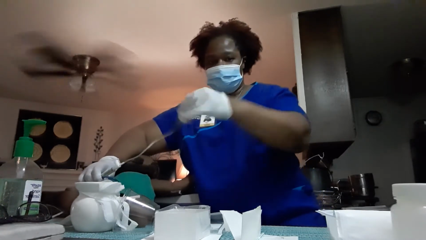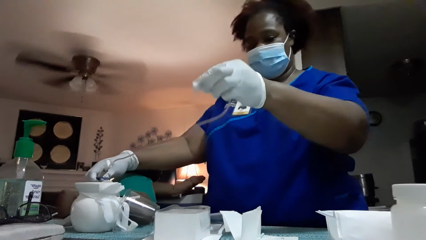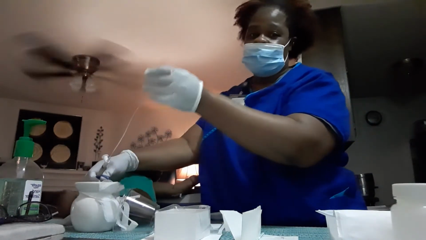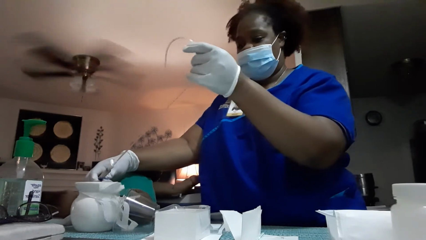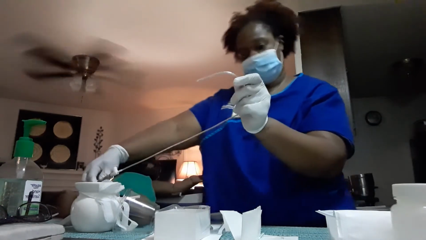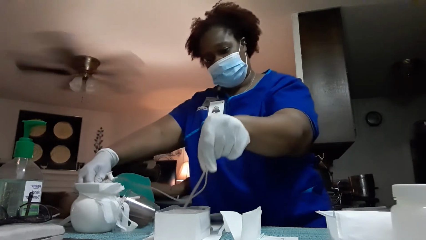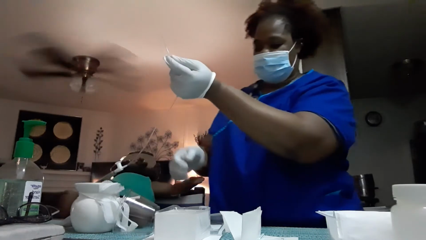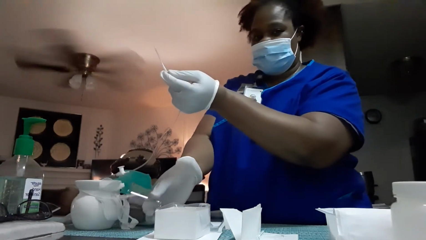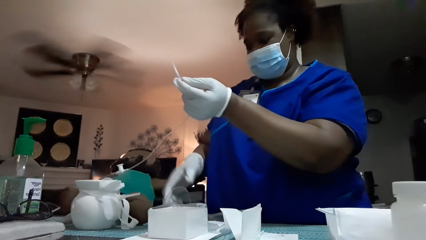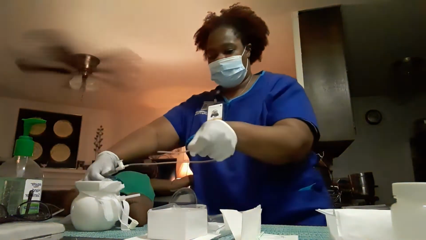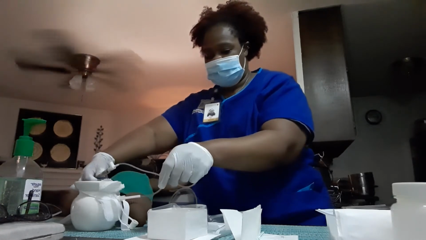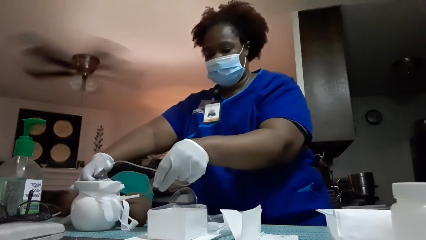Okay. If that happened, I would start back over. But I would take my tubing and moisten the tip. I would remove my mask, and I would insert the suction tubing till I'm at resistance or the patient started coughing.